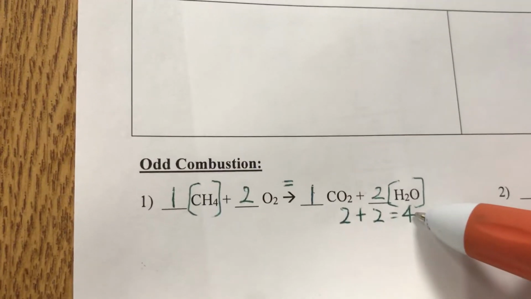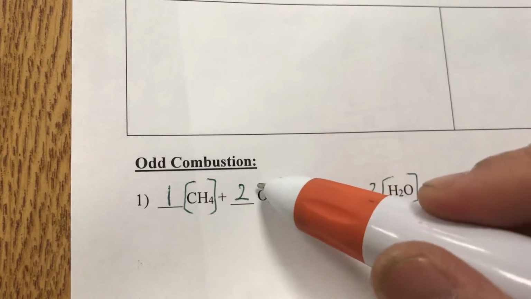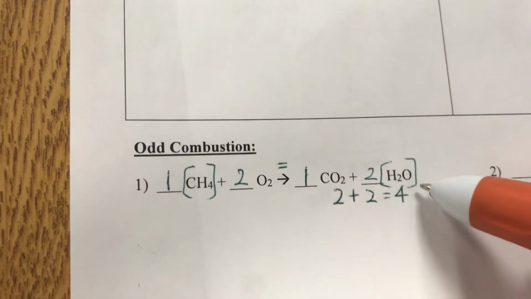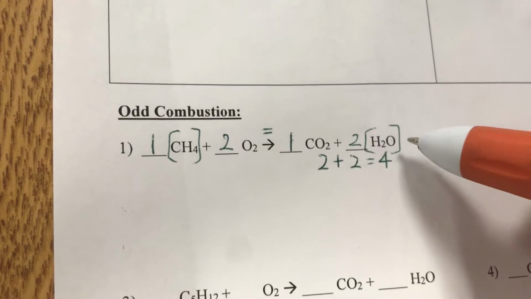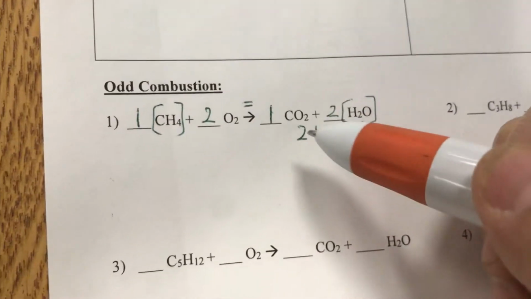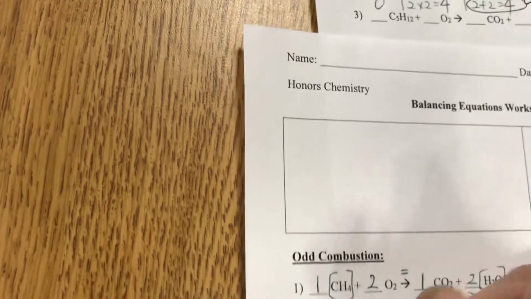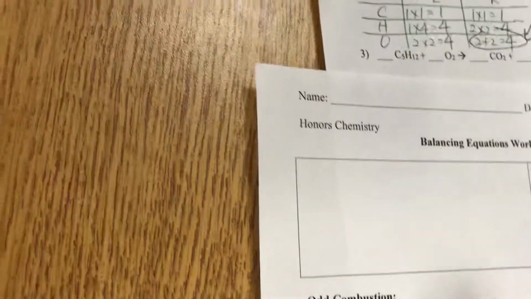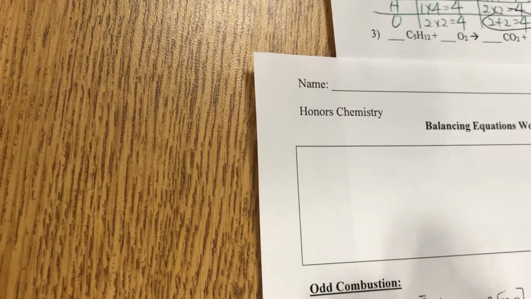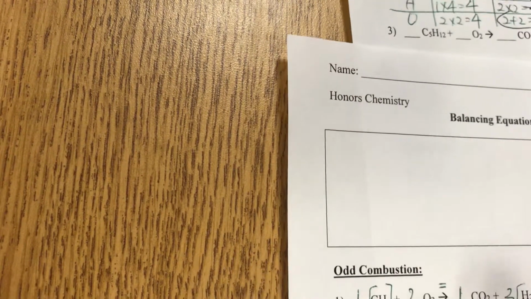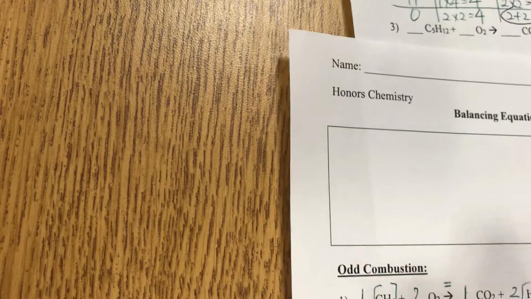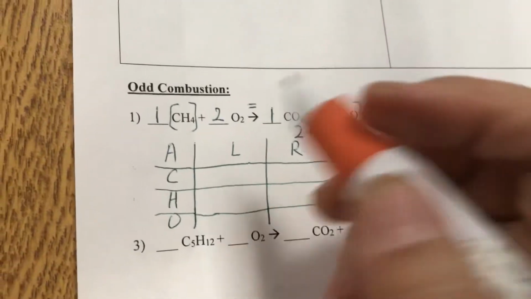Now you notice that this number should be even because the oxygen is O2. So you take this number divided by 2. If you get an odd number here, that means something is wrong with your math. Then we go to step 5, where we draw the table. If you draw the table, we put atom, and then left, and then right: C, H, O.